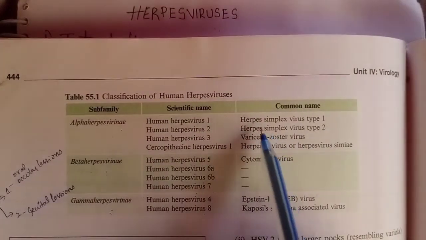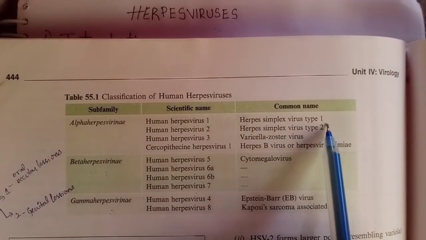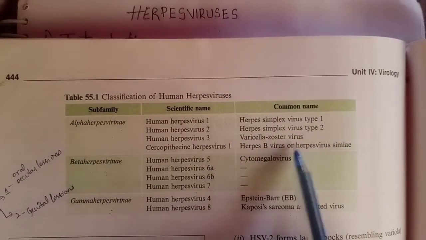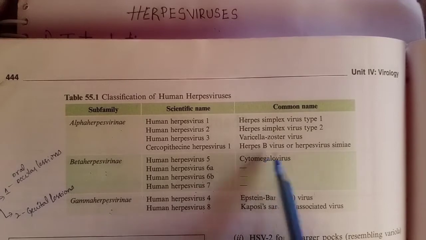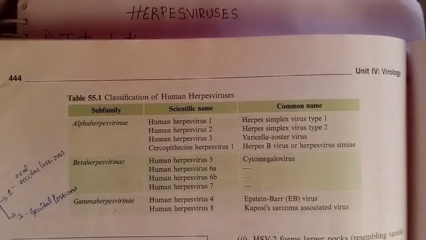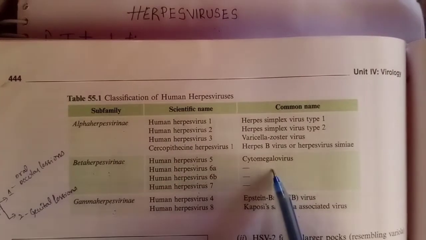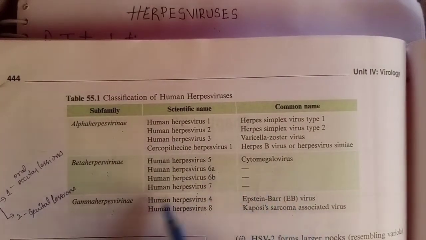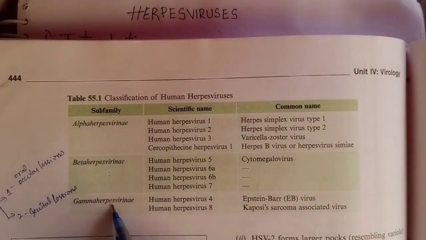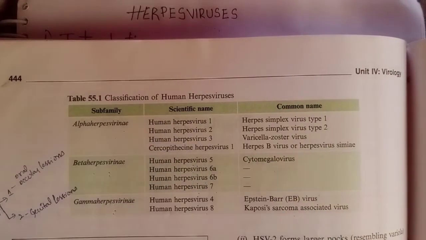In common names, we can see herpes simplex virus 1, virus 2, varicella zoster, and herpes B virus or herpesvirus simiae. In beta herpesviridae, we can see cytomegalovirus. In gamma herpesviridae, we can see Epstein-Barr virus.